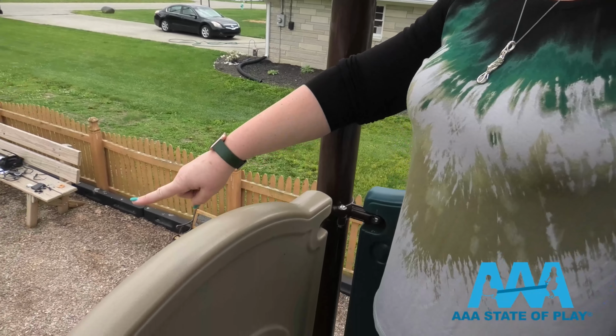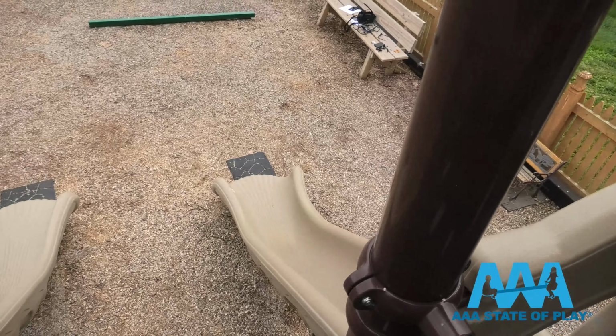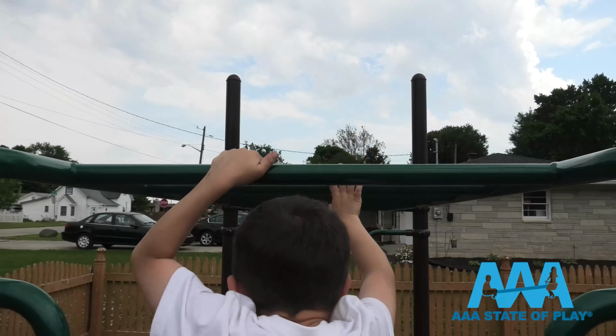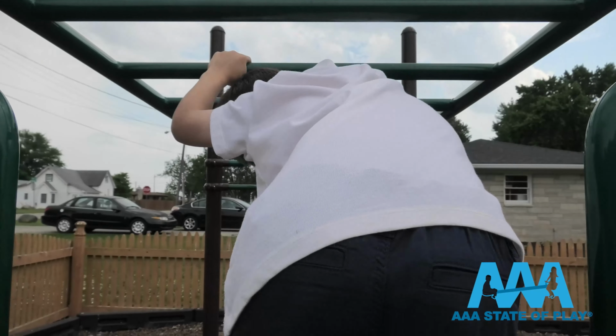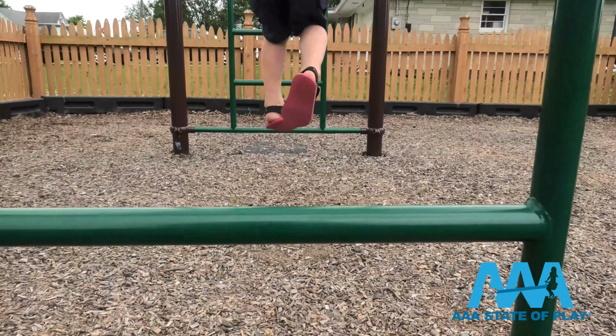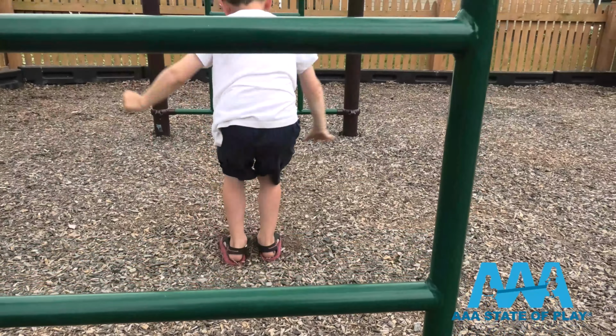From up here, you would base your use zone or fall zone off of where these slides touch the ground. For these particular slides, you would want it to be 6 feet out. It can vary depending on how high the slide is. Again, every component, if you look out there, will have its own particular use zone or fall zone. Anything that has any kind of elevation will require a fall zone.